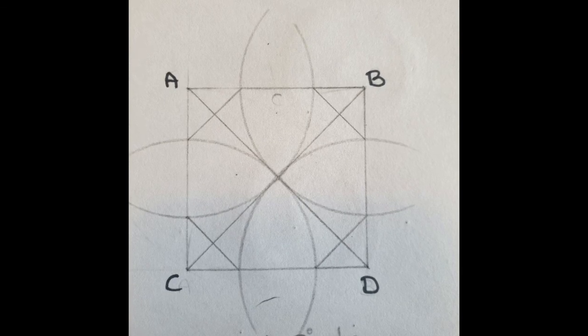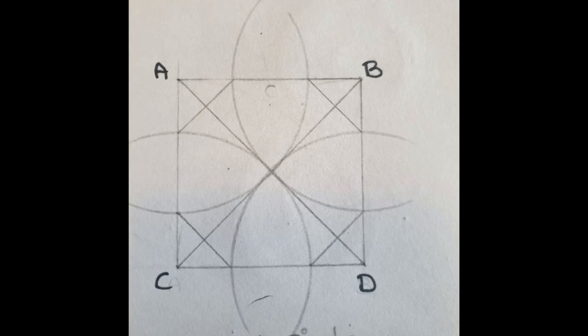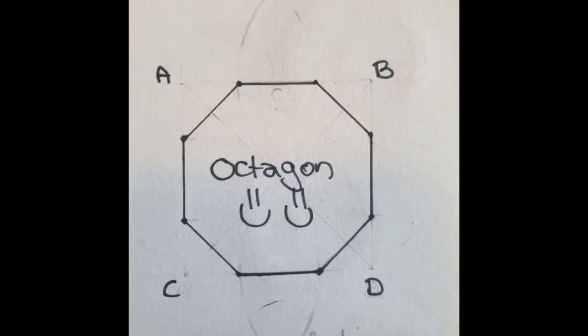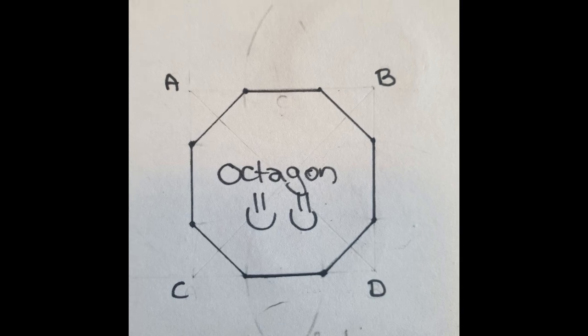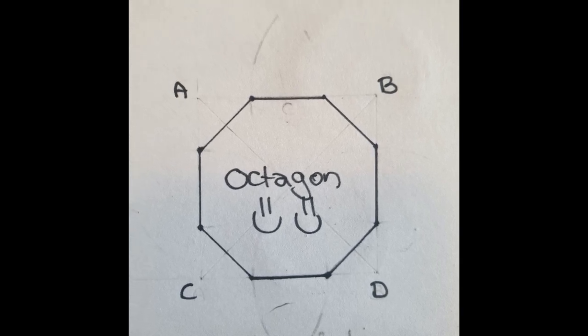Connect each intersecting point like so, cutting off the corners. Erase the points of the square, and there we have our octagon.